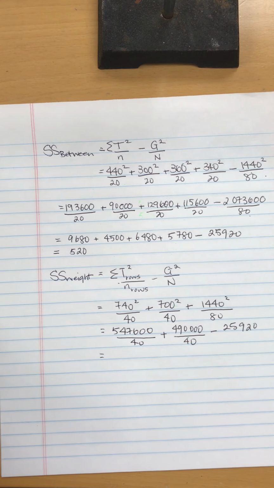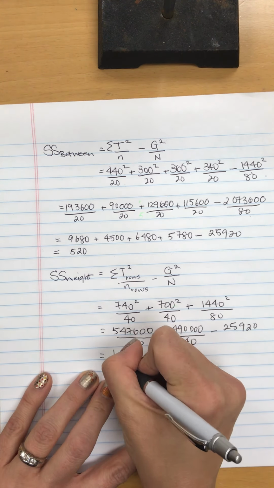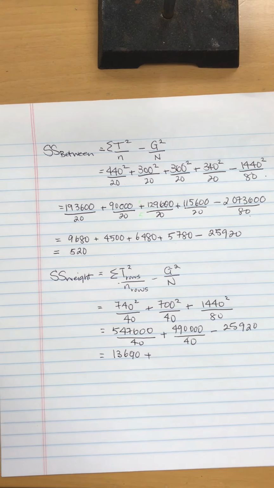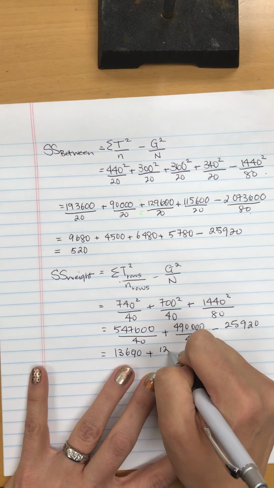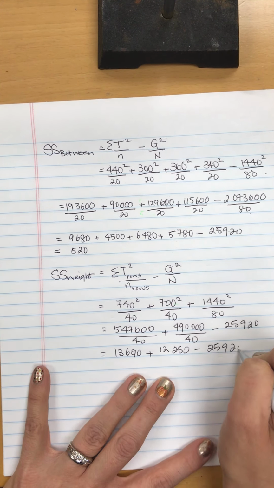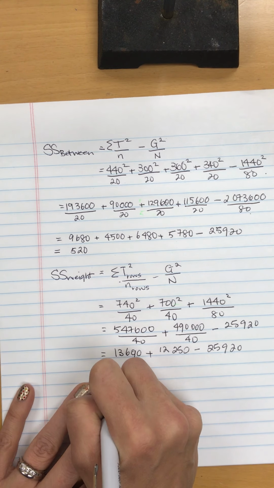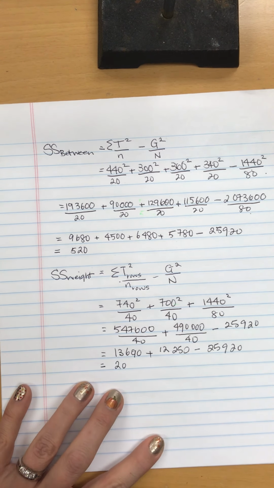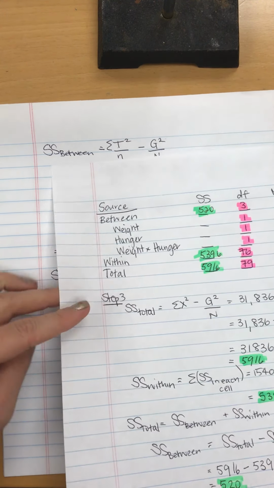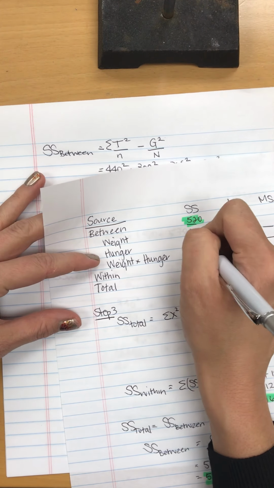So if you do 547,600 divided by 40, you get 13,690, plus 12,250, subtract 25,920, and that equals 20. Those big numbers, and then we get a 20. Feels kind of strange, doesn't it? So that sum of squares weight goes here.